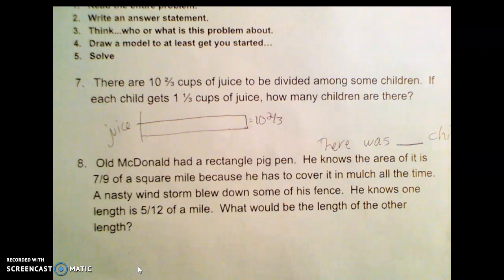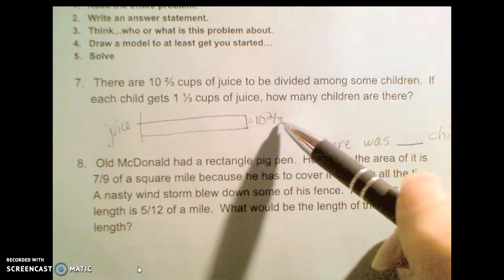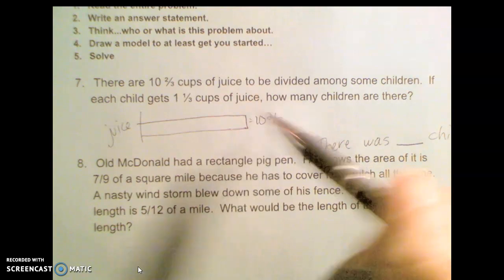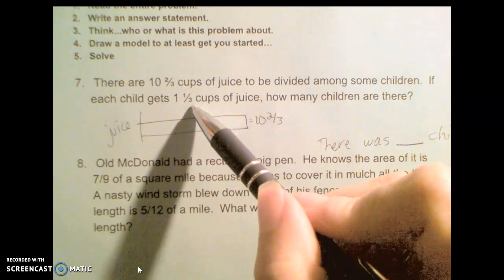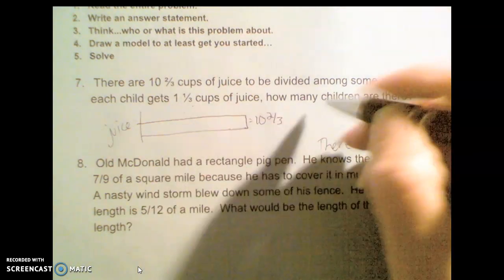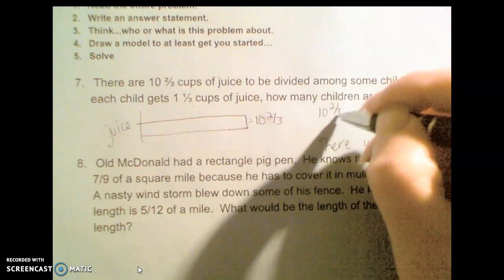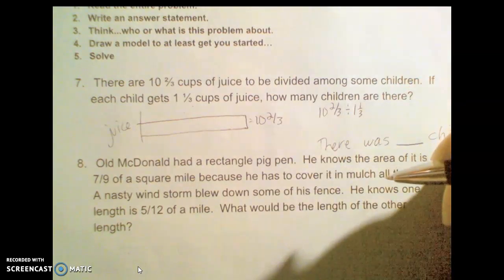So to me, it makes sense to break it into thirds. And what am I breaking up or cutting up? I'm taking this juice and pouring it into 1 1/3 cups. So the thing that I'm breaking up is the 10 2/3, and I'm dividing it into groups of 1 1/3.